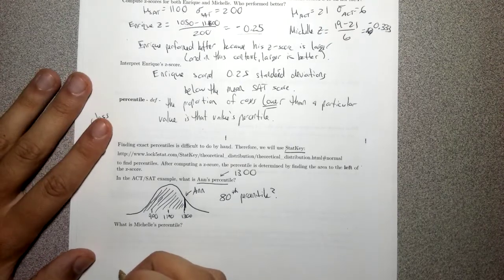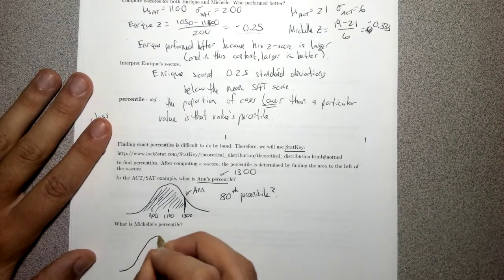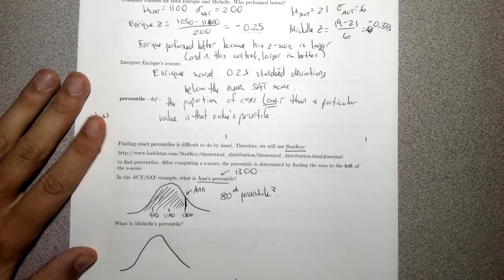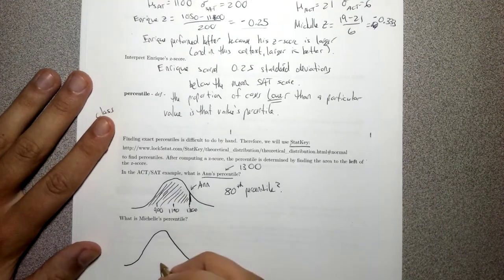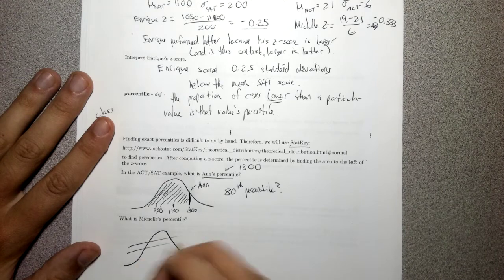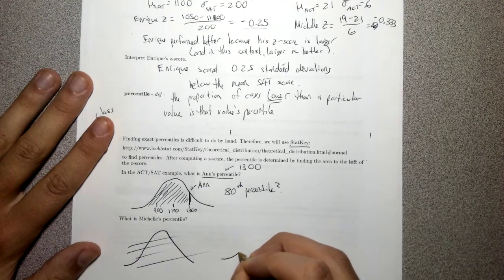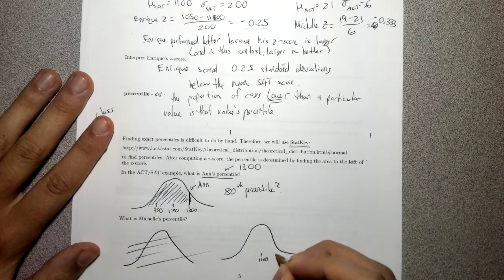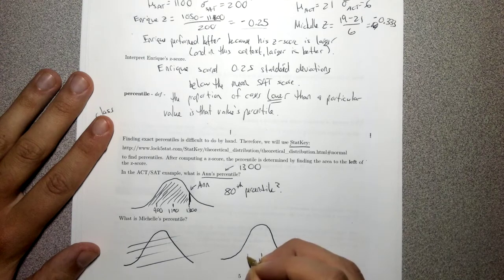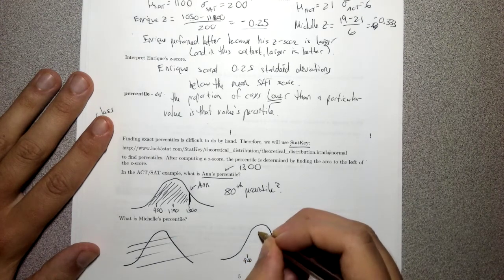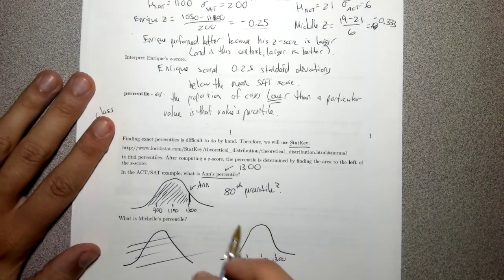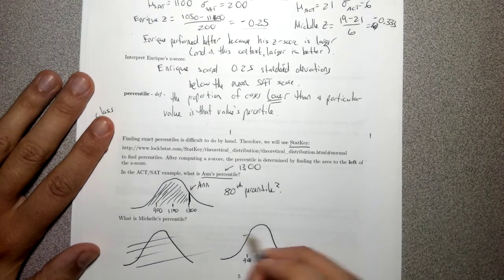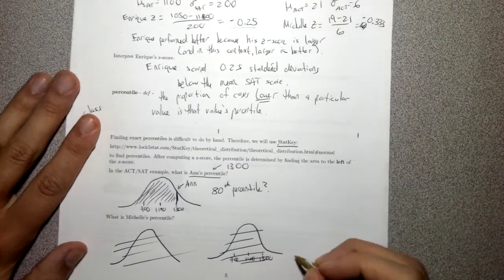We could also look at Michelle and take a guess for her percentile. Okay, hold on, that drawing is too bad to be useful. Again, I'm going to draw my tick marks. Michelle took the ACT, my bad.